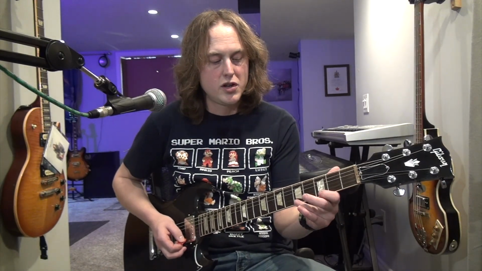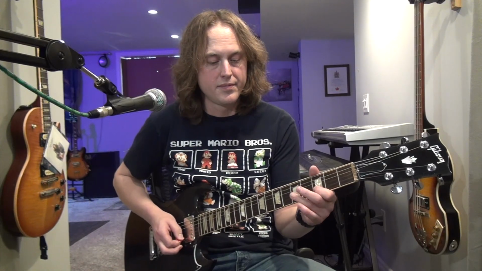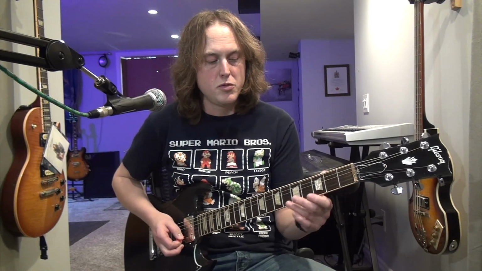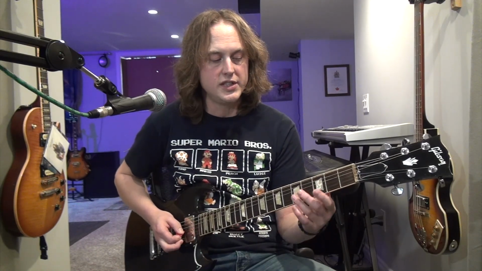Let me move that lick around a little bit now. If you know that second position of the minor pentatonic, you can move it to the B string and the frets stay the same on the B string. You can move it to the G string and you have to do a shift. So I've got fret 4 and 2 on the G string.